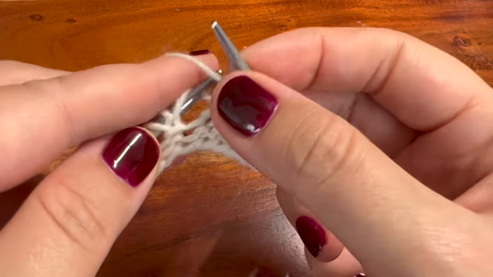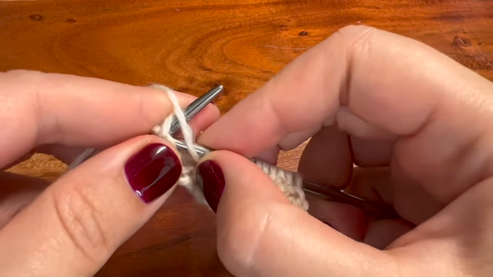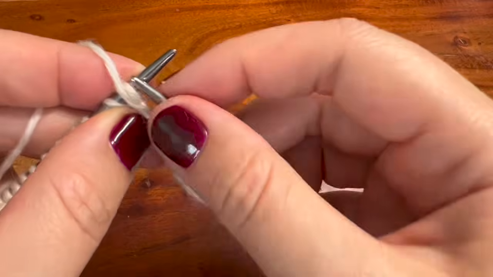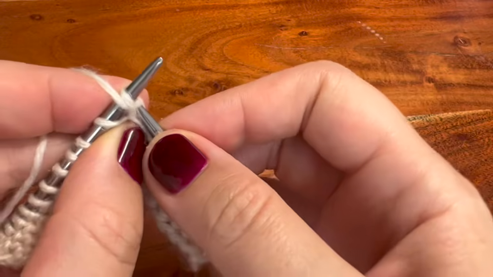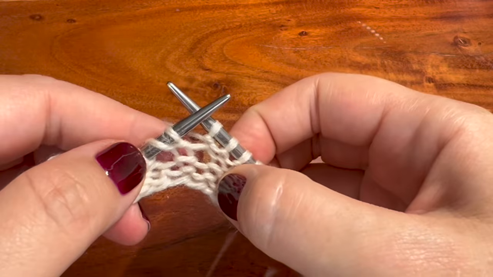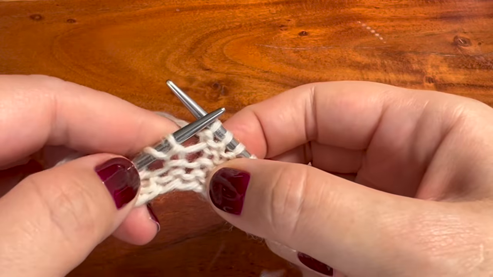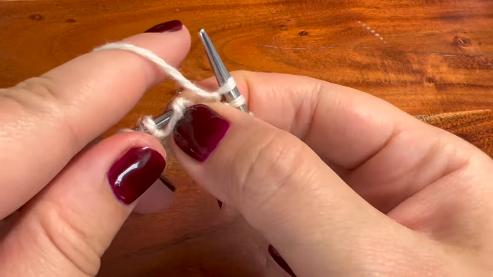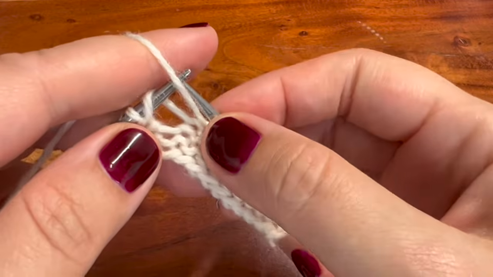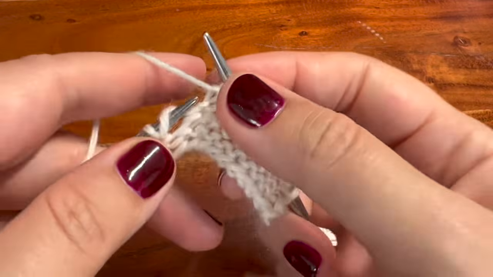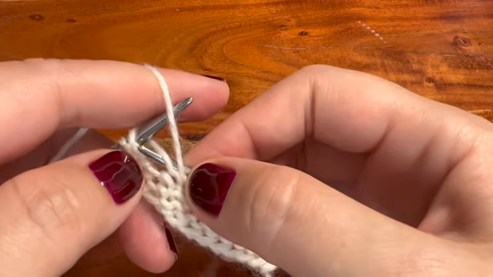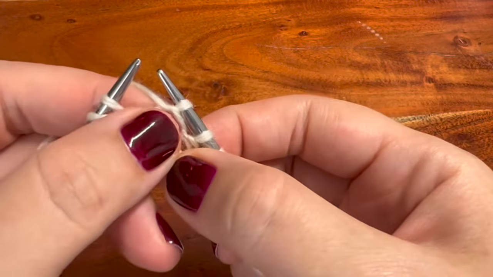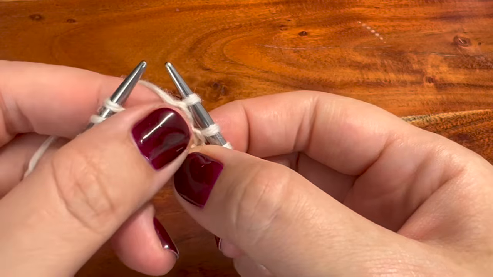Okay, so if I go through the front loop like all the previous stitches, let's see what happens. Oh, it created a twist and my nice hole disappeared. I do not want that. What I want here is I want this hole to remain, and this is why I will go through the back loop to keep this open work element open.